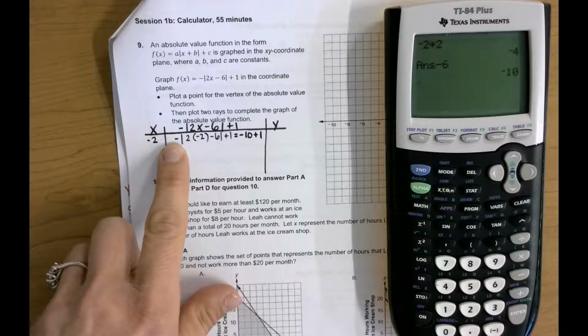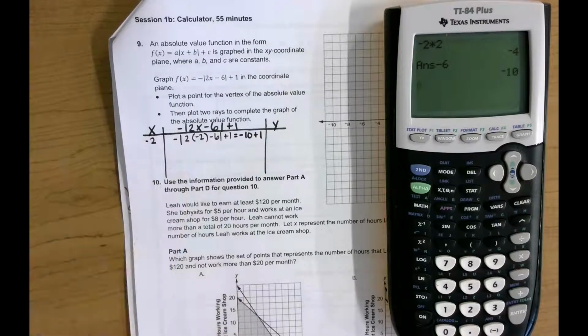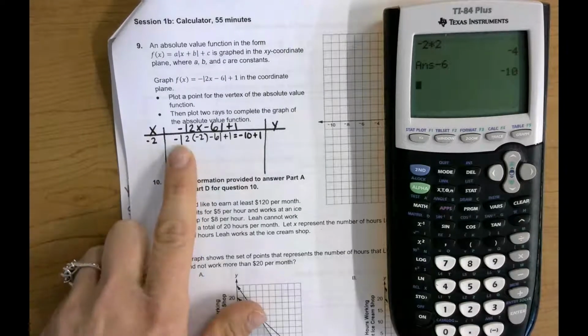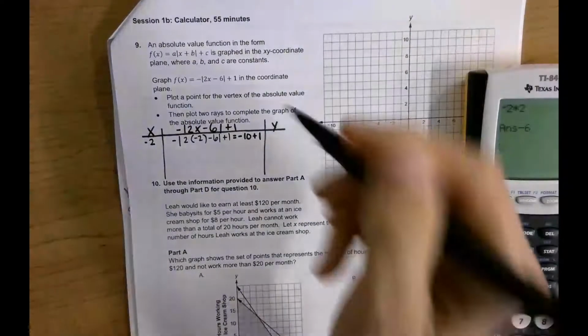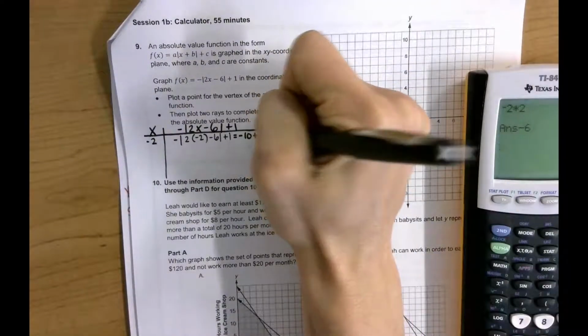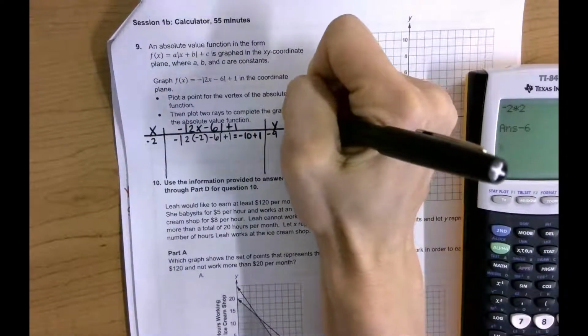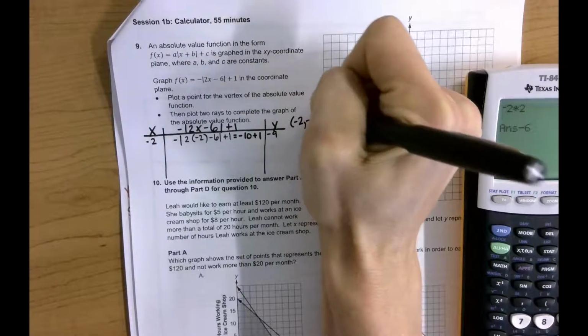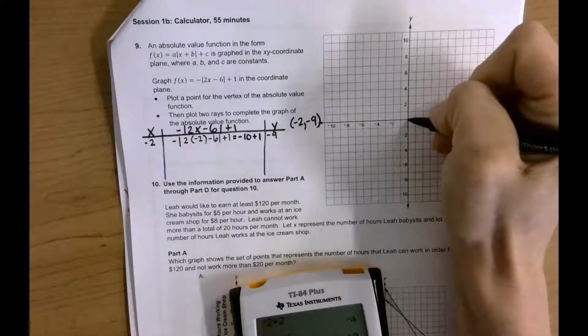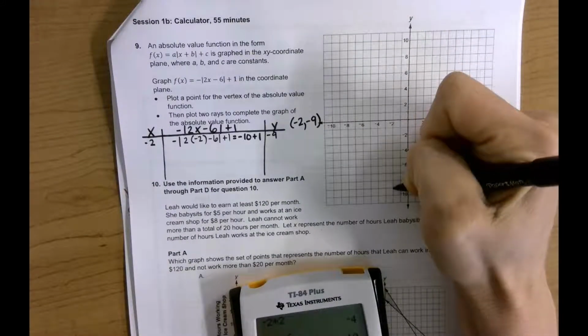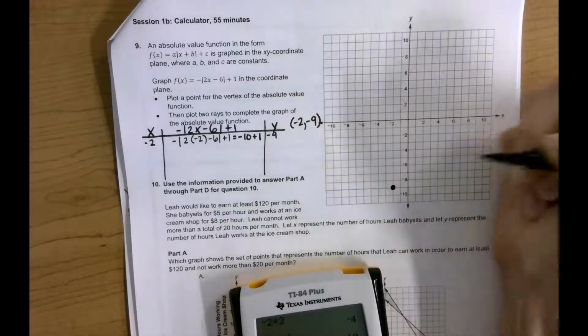So even though we got the answer of positive 10, we then need to apply this negative. Negative 10 plus 1 is negative 9. So then I'm going to put an ordered pair at negative 2, negative 9. So you start with the origin, you go left 2, down 9.